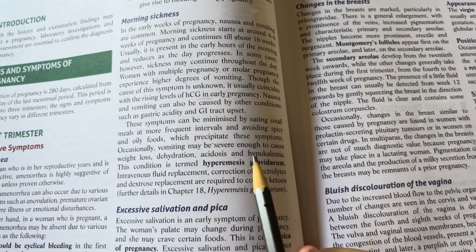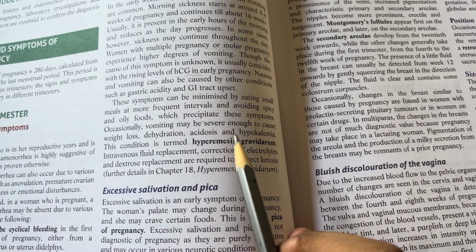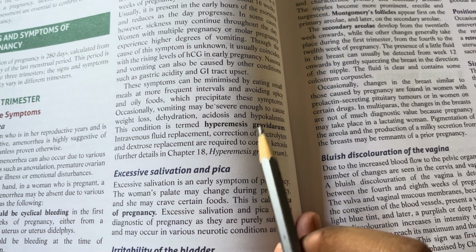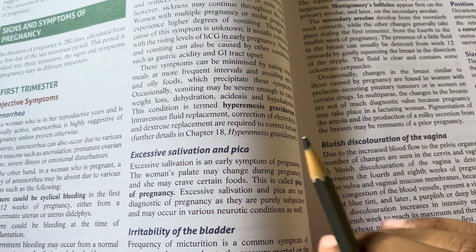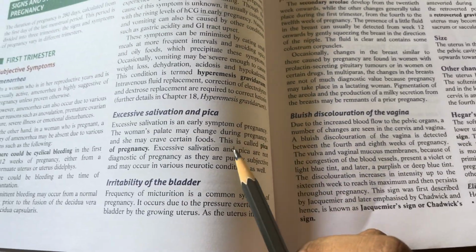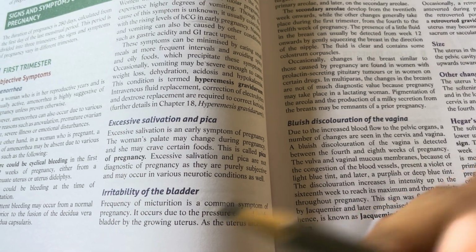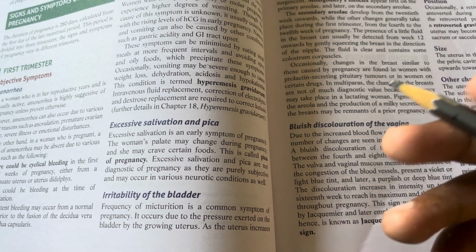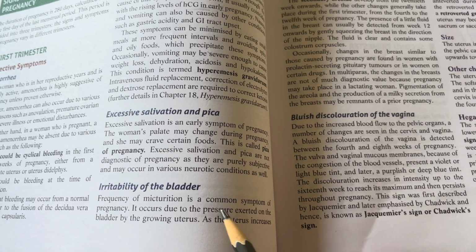If it is severe enough to cause weight loss, dehydration, and hypokalemia, ketoacidosis especially, it is hyperemesis gravidarum. So you need to give IV fluids, correct the electrolytes, give dextrose, all that. Next, excessive salivation is an early symptom of pregnancy. The palate may change, and the woman can crave non-edible substances. That is called pica.